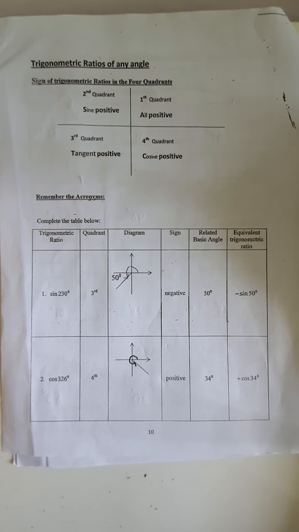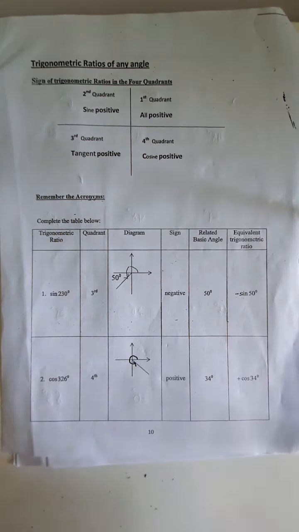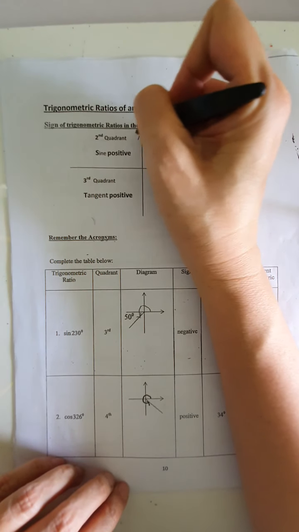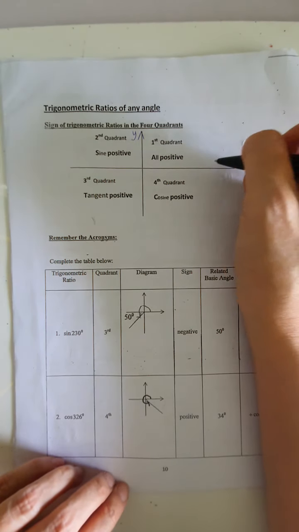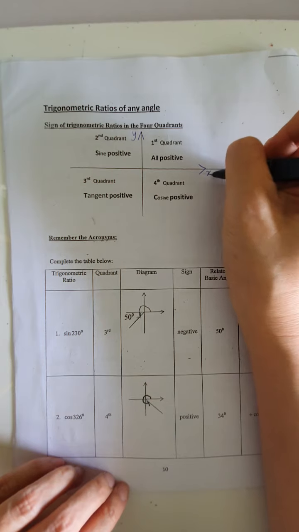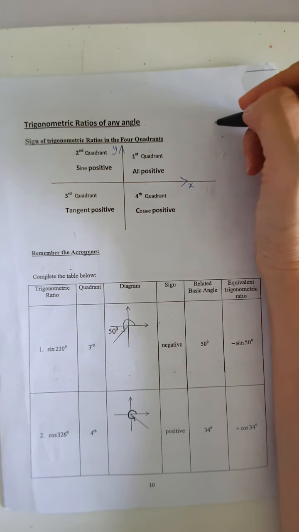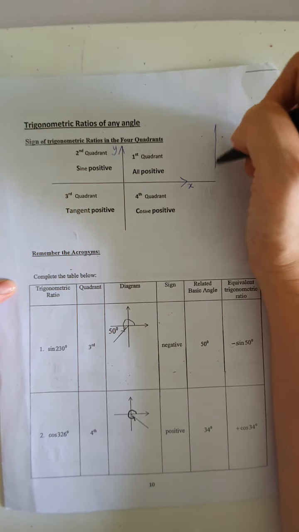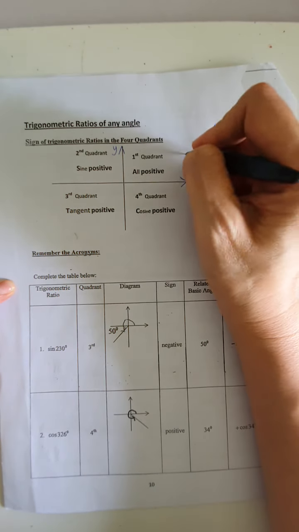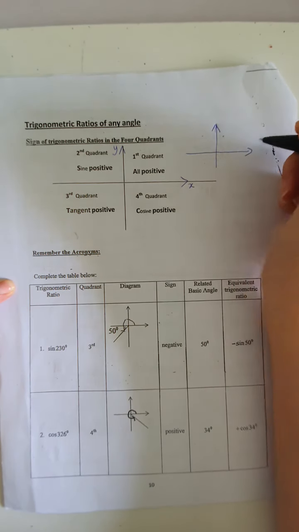Hello class, to summarize what we have seen from the video, let's go back to our worksheet. Okay, so I'm going to do this, so you just write it as you go along with me. So this is my y-axis, this is my x-axis. I'm going to rewrite it so it's easier to see. So I have a Cartesian coordinate system here, x and y.